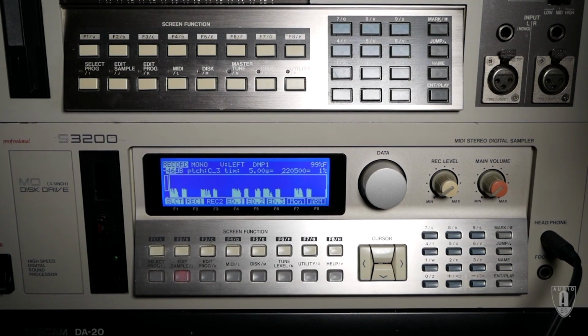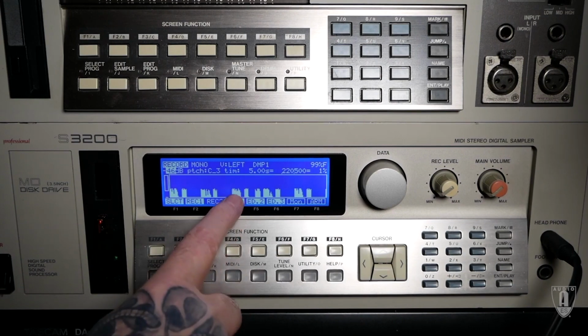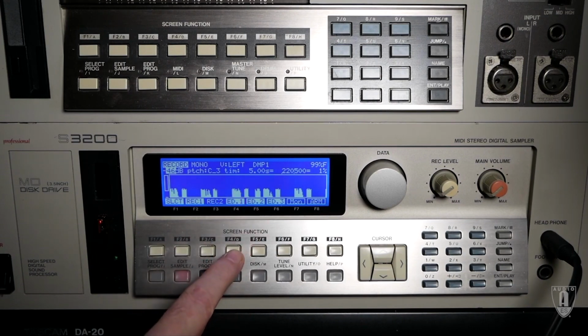Okay, now it's recorded, we can actually listen to that sample by just pressing the enter play button. And we can also play up and down in pitch using an attached keyboard. I'm not going to do that at the moment because first of all I want to clean the sample up. So to clean the sample we need to edit it. All we do is choose the edit one page, which is F4.